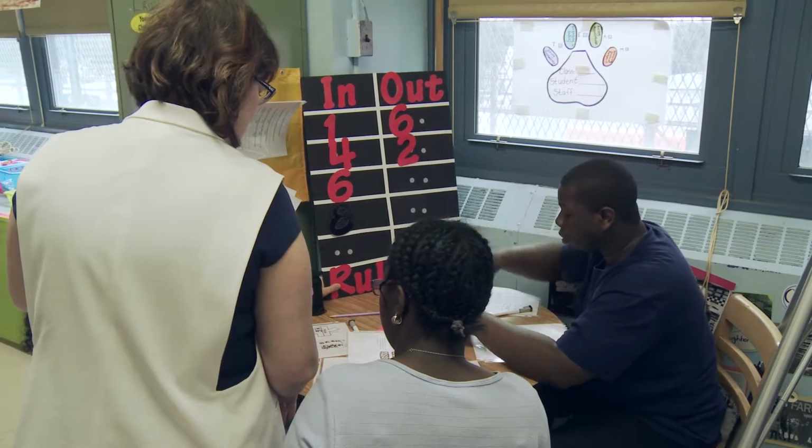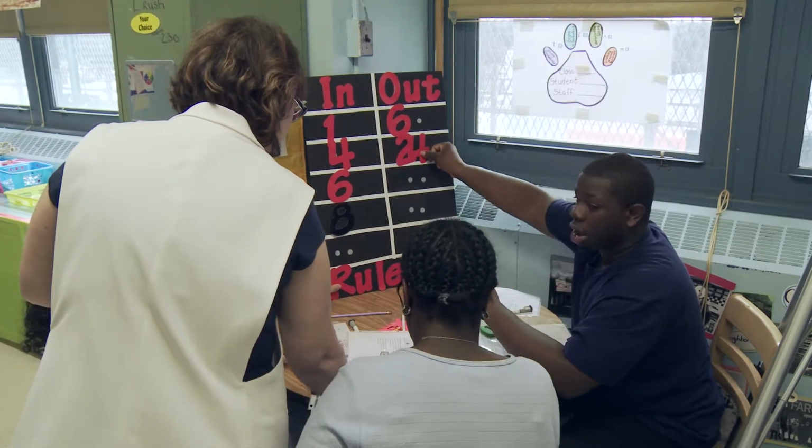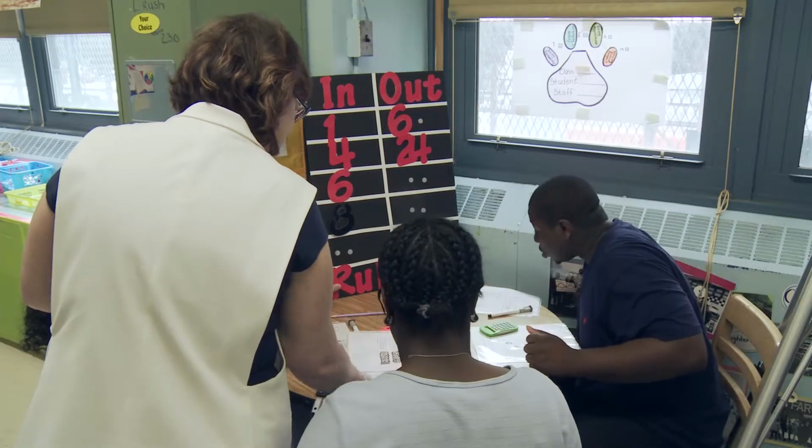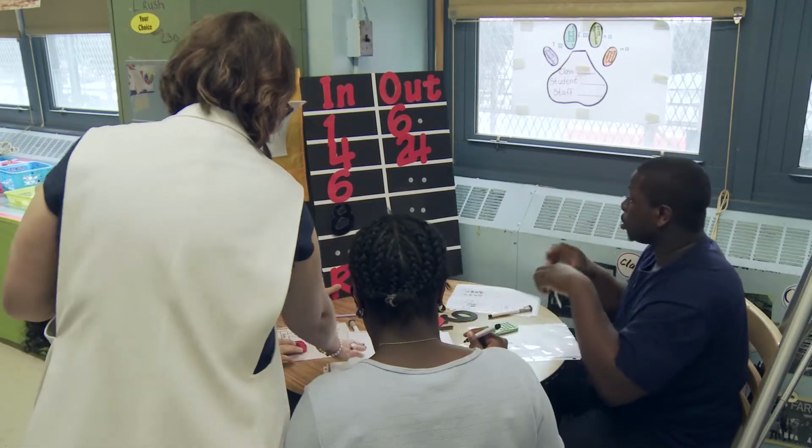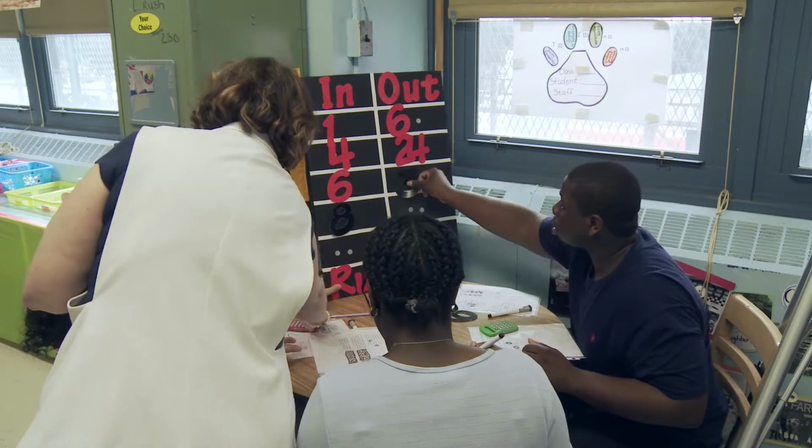That's okay. Don't worry about it. So how would I write an equation to show that? Amanda, how would we write an equation to show that?